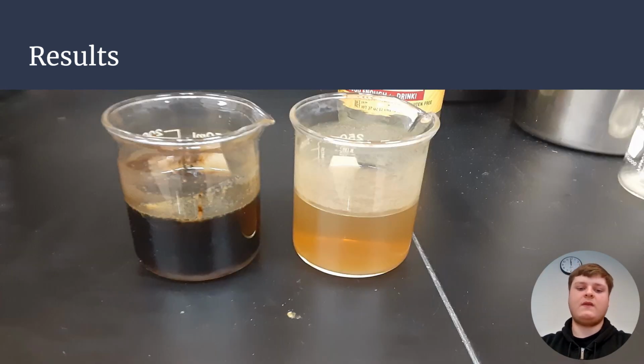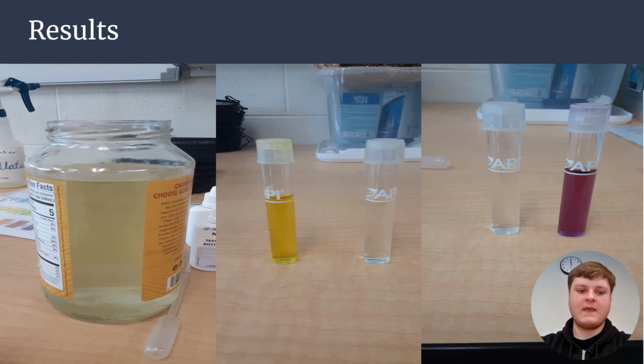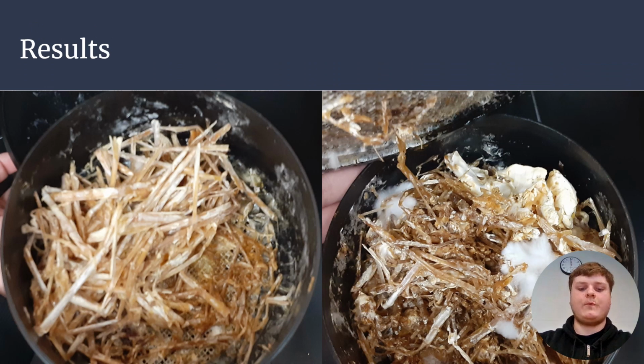Here is a picture. The water on the left is the fungus water after the first week, and the water on the right is the sand water after the first week. The jar on the left is the rainwater before the testing began. The picture in the middle is of the pH testing, with the vial on the left being the sand water and the vial on the right being base rainwater. The one on the right is the ammonia testing, with the vial on the left being base rainwater and the vial on the right being the sand water.